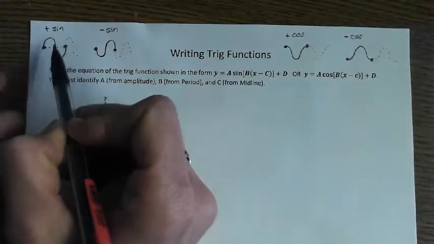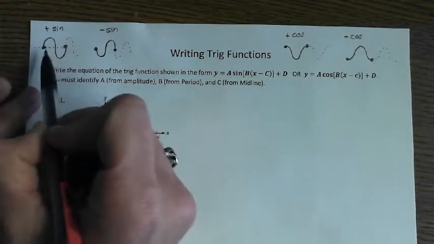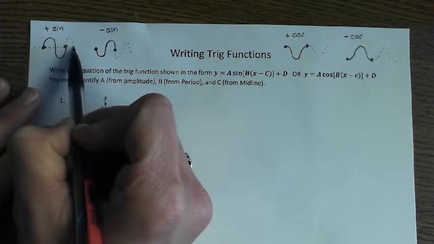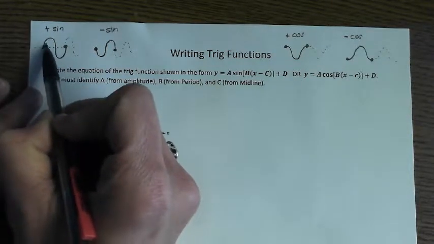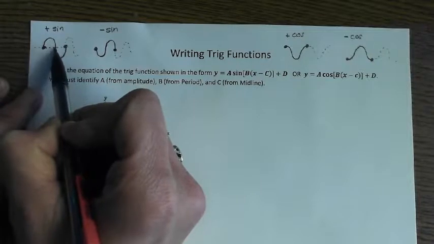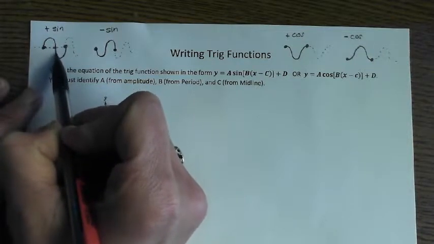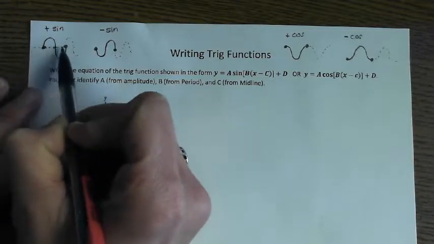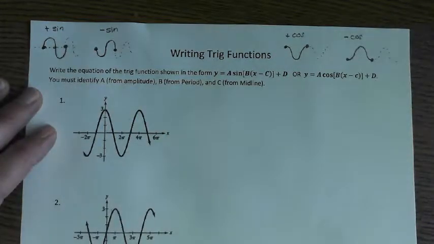Correct. If you're grabbing a sine curve, that's exactly it. Sine curves start and end on the midline. So they start kind of in the middle. They go up to a maximum, come back down to the midline, and then go below the midline to their minimum and come back up. So they start and end on the midline.